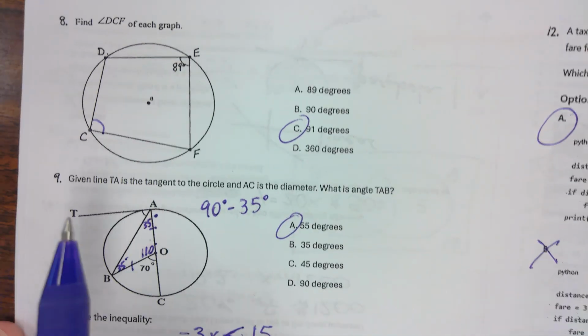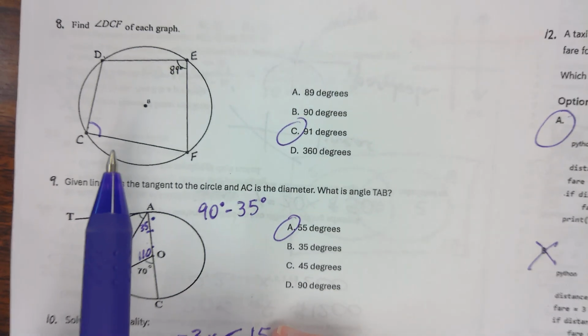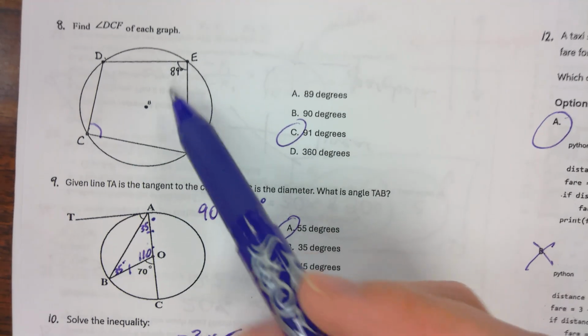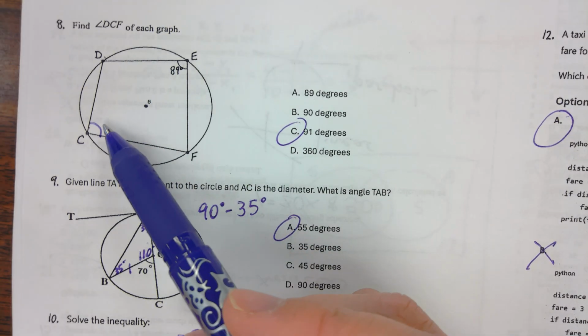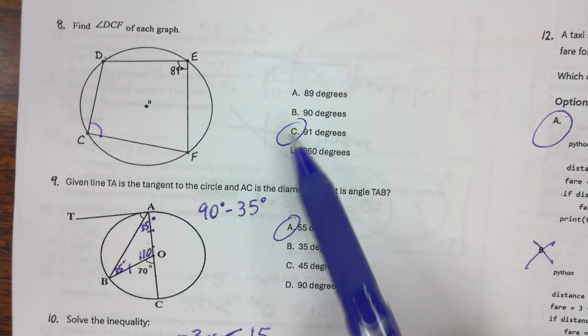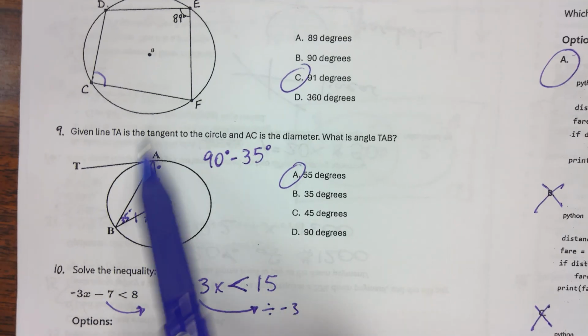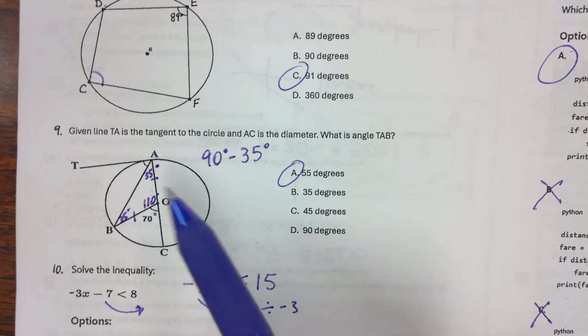Okay, so number 8, we talked about this. Opposite angles inside a quadrilateral inside a circle add up to 180, so that's 91 degrees. This one is a little tricky right here.